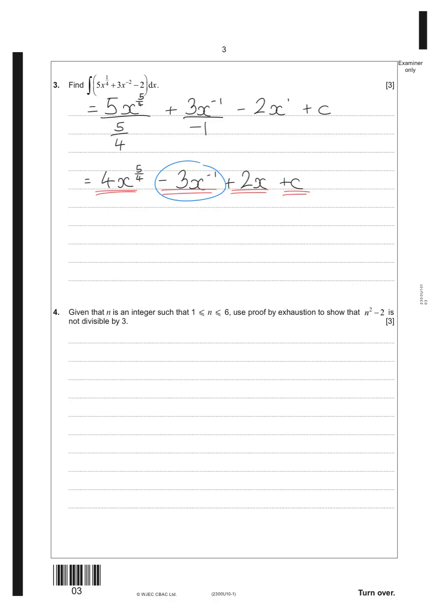Plus c, really important, remember. Given that n is an integer between 1 and 6 inclusive, prove by exhaustion that n squared minus 2 is not divisible by 3. Okay, so we're going to have n, I'm going to do 1, 2, 3, 4, 5, and 6. Then the expression that we want to deal with, n squared minus 2, and then divisible by 3. This is just going to be a tick or a cross column, hopefully all crosses.